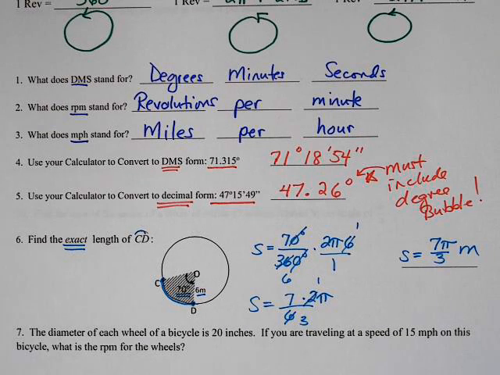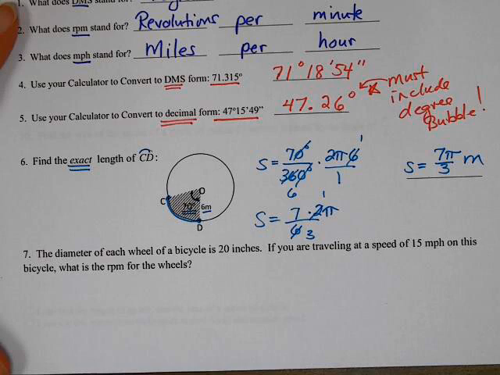When it says exact, they don't want you to type it in your calculator. You're going to have pi in your answer. Okay, let's take a look at some word problems.